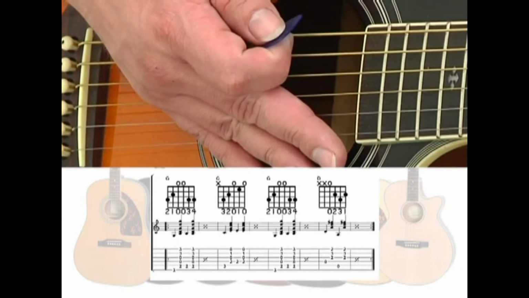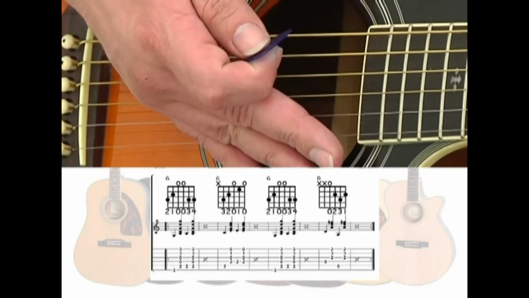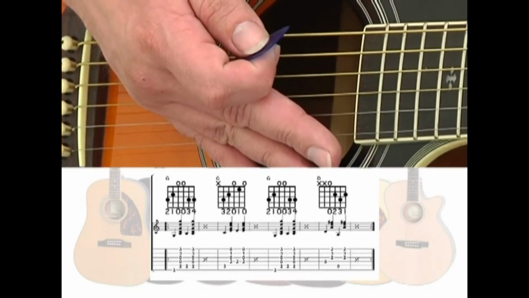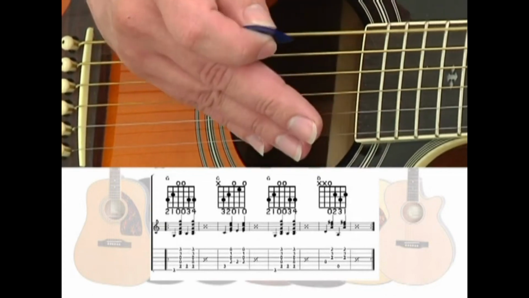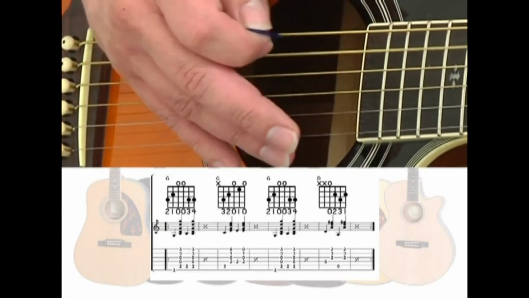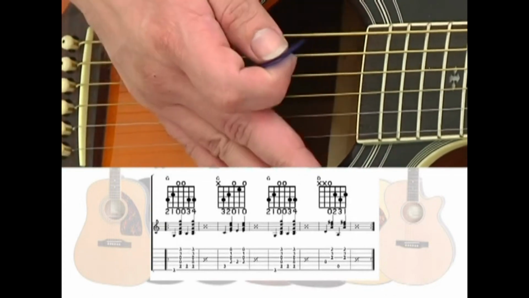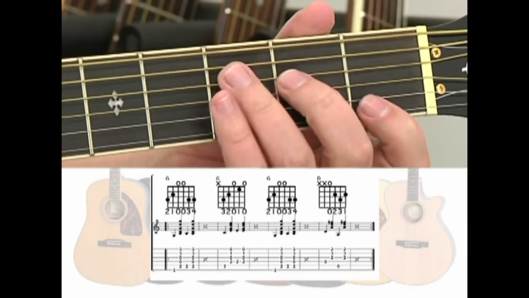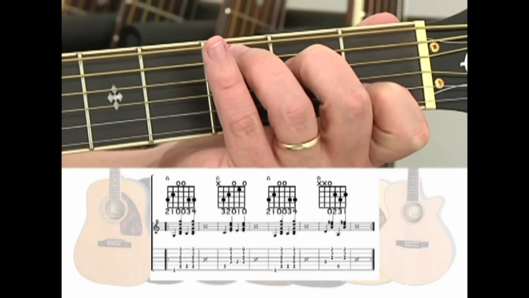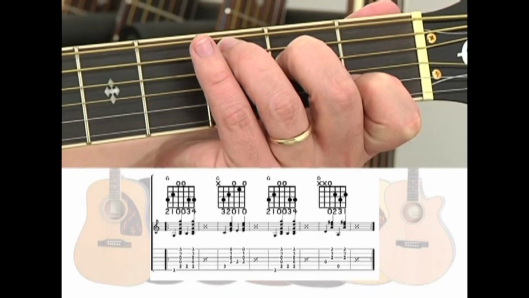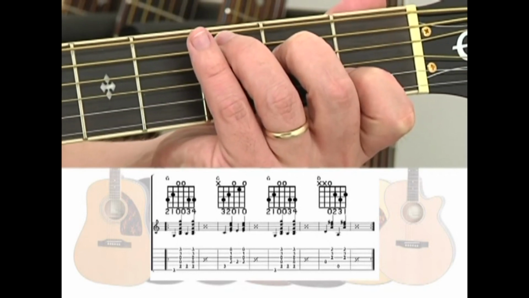In the second measure, we see a repeat symbol. This simply instructs us to repeat the previous measure. 1, 2, 3, 4. Switch to the C chord, picking the 5th string bass note, then strum strings 4 through 1.